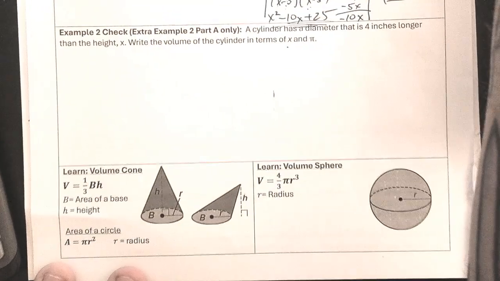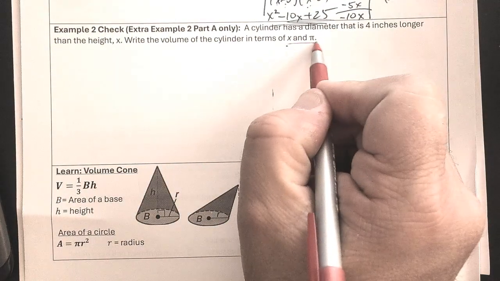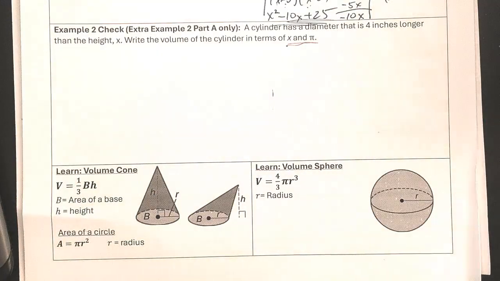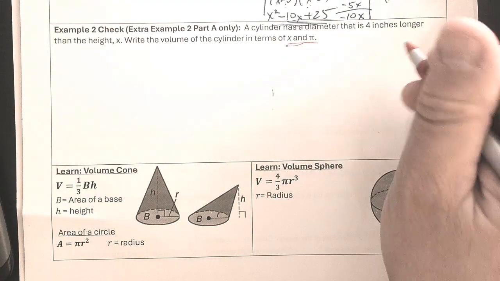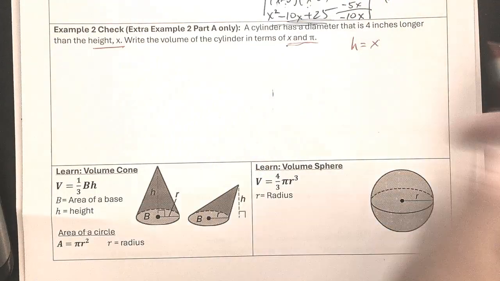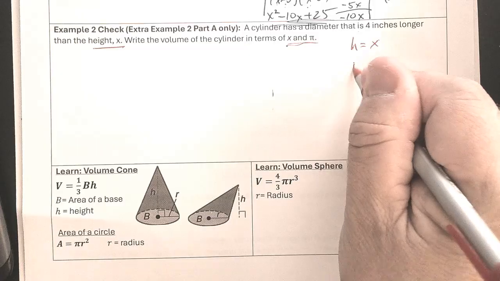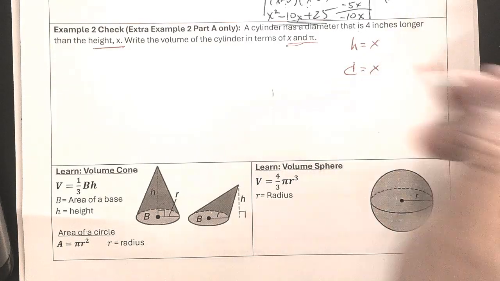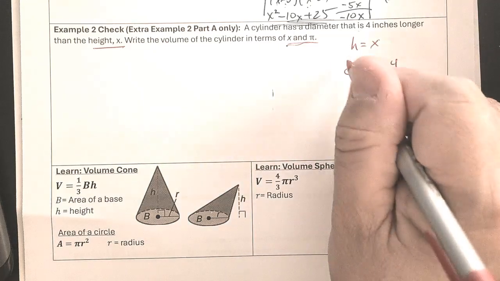All right, so this is for you guys. They only want it in terms of x and pi, so I'm going to help you out here. It says that the diameter is 4 longer than the height. So your height is x, because it tells you height x. What's 4 longer than x? Four longer would be like 4 more, right? All right, so we got this.